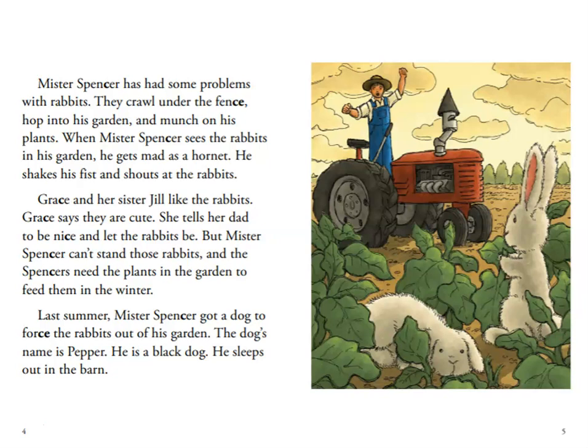Last summer, Mr. Spencer got a dog to force the rabbits out of his garden. The dog's name is Pepper. He is a black dog. He sleeps out in the barn.